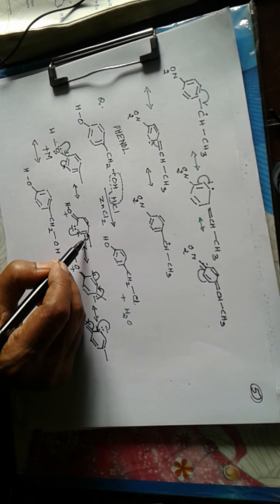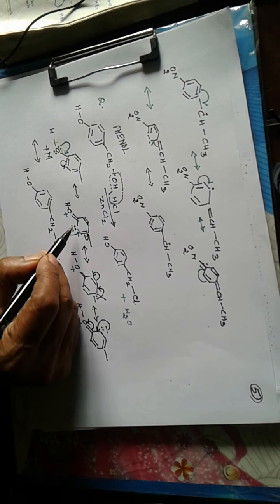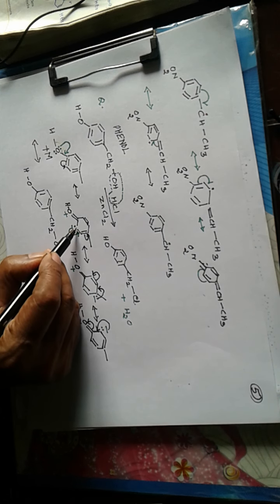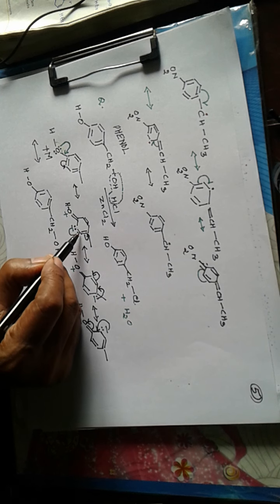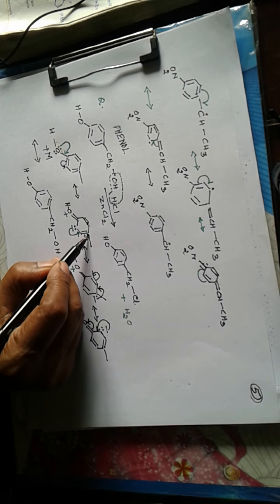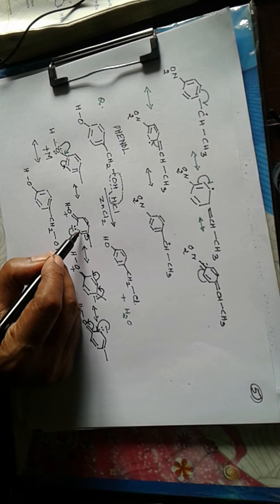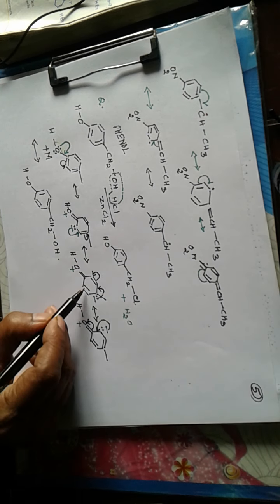And when this electron pair moves in this direction, this carbon gains a positive charge and a vacant orbital. Now this electron pair in a p orbital and the vacant orbital formed by this shift of electron pair are mutually parallel, and they overlap to get a pi bond here.